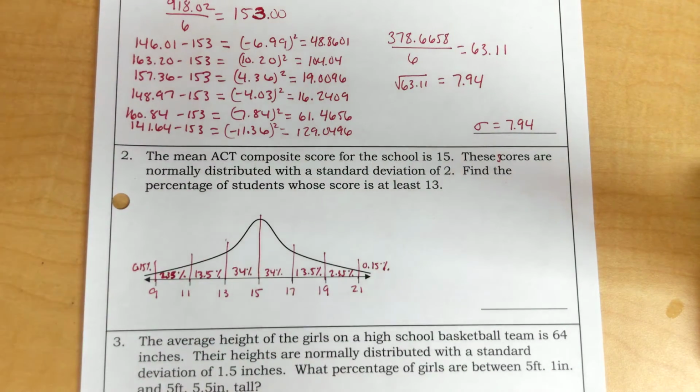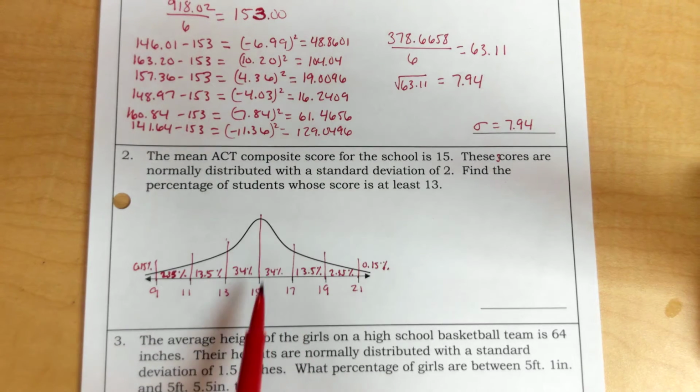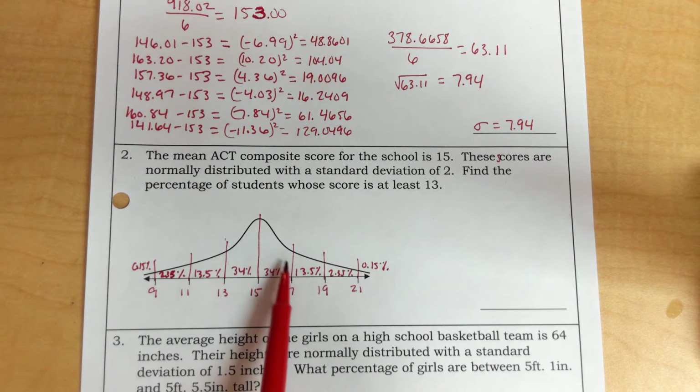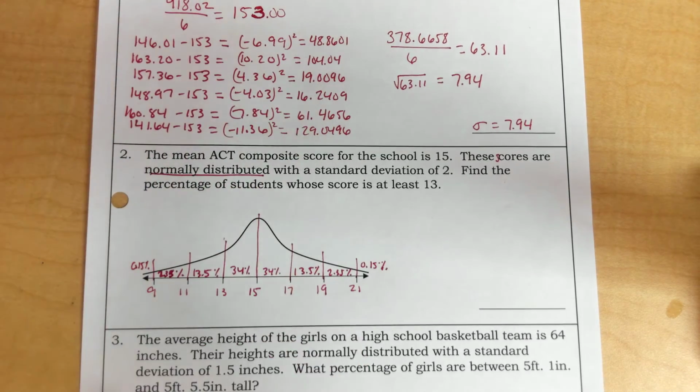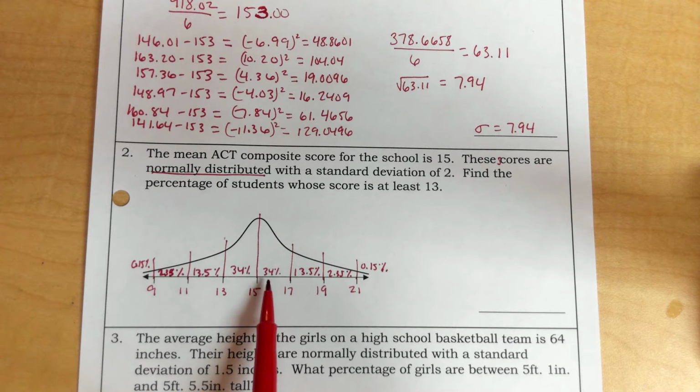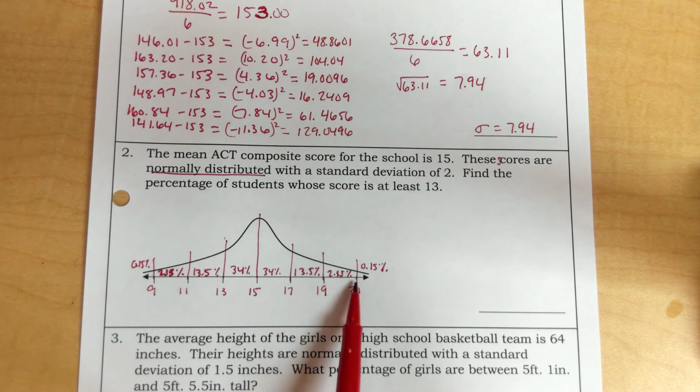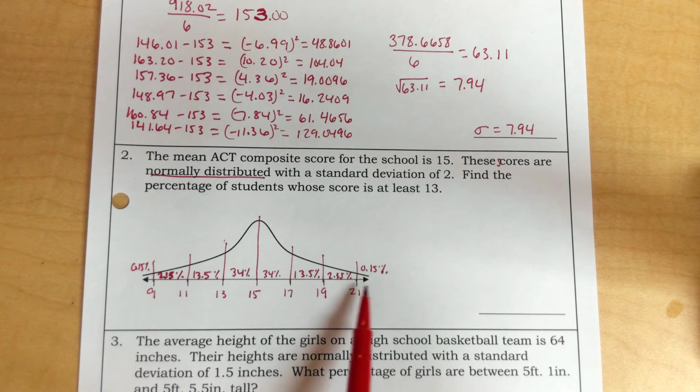So what this means here in this question is that 34% of the students will score between a 15 and 17 if it's normally distributed, which our question tells us that it is. 13.5% will score between a 17 and 19, 2.35 will score between a 19 and 21, and 0.15% of them will score above a 21.